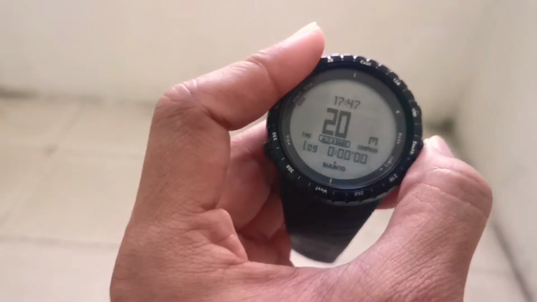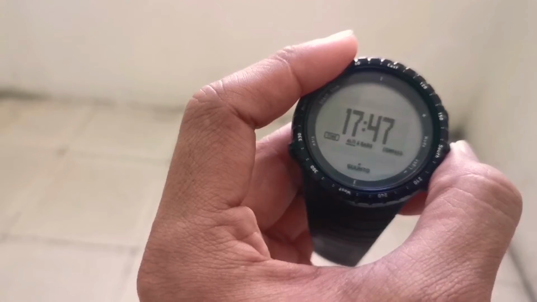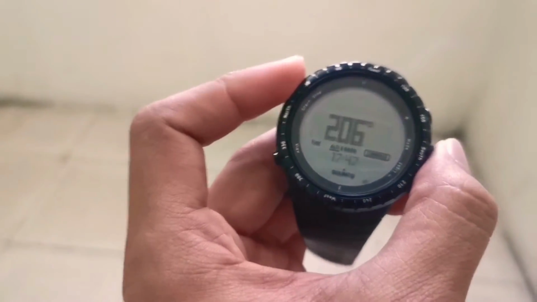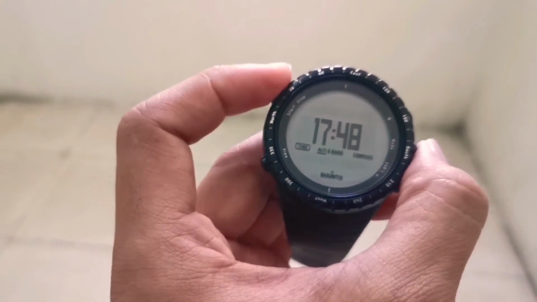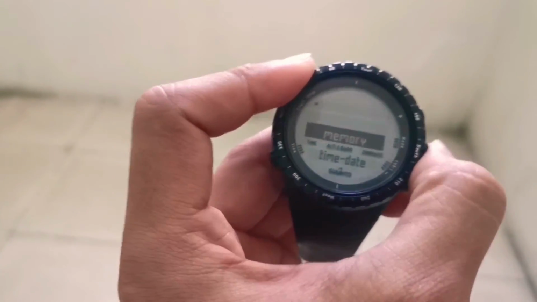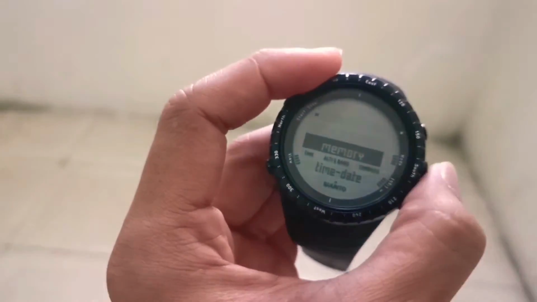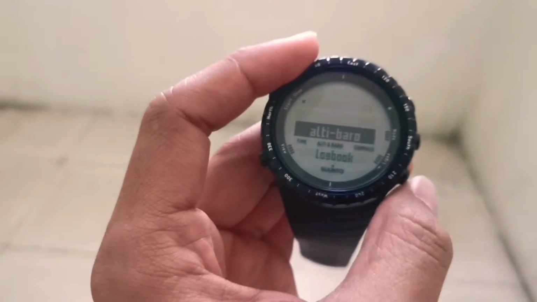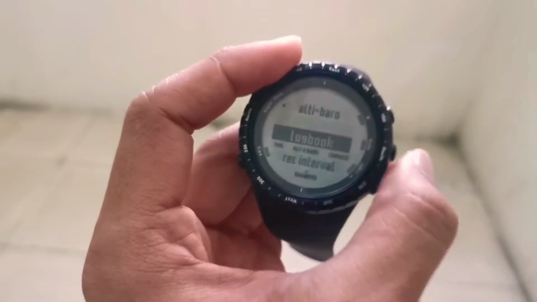Okay. And with Suunto core, now, yung sinasabi ko na I would like to show yung mismong graph. So paano natin makikita yon? So just go to setting, yung middle button, punta ka sa memory, then punta ka sa logbook.